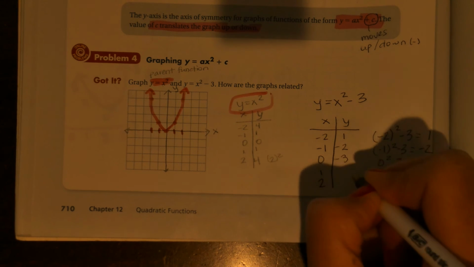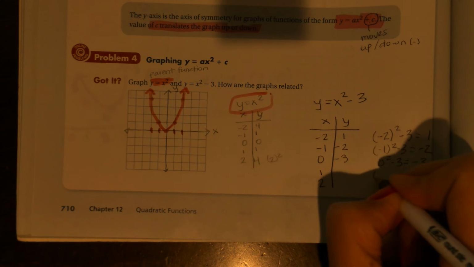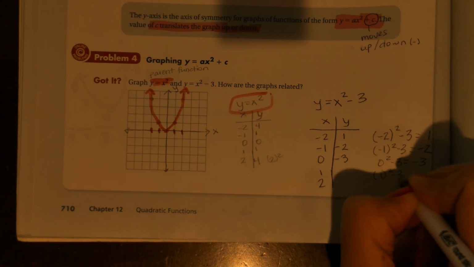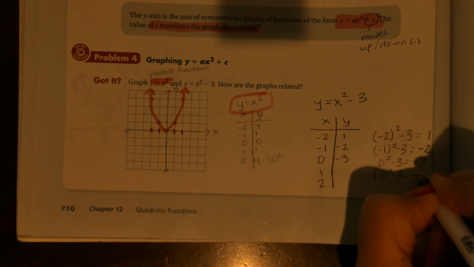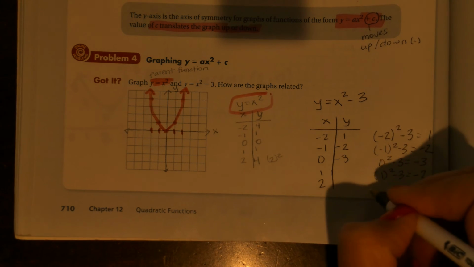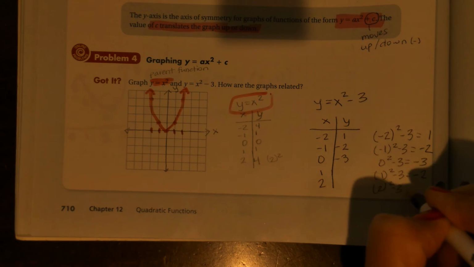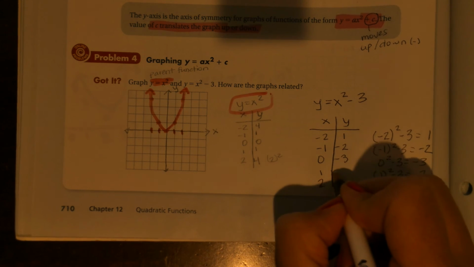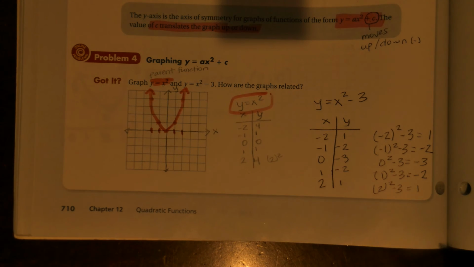And I'm doing all this in my head, but if you need to use a calculator, you can definitely do that. Plug in 1 for x, 1 squared minus 3. That would be 1 minus 3, which is -2. And then plug in 2. 2 squared minus 3. 2 squared is 4. 4 minus 3 is 1. So let me fill in that -2 and then +1.